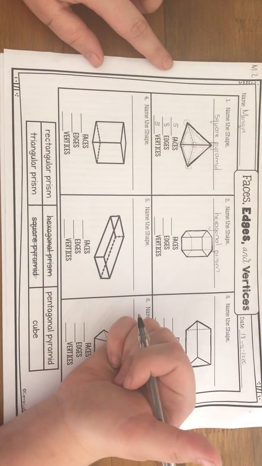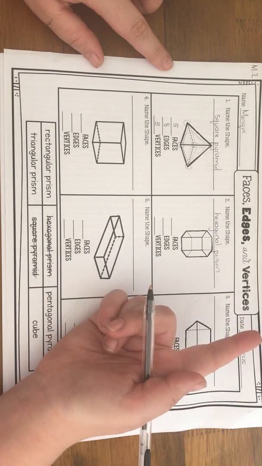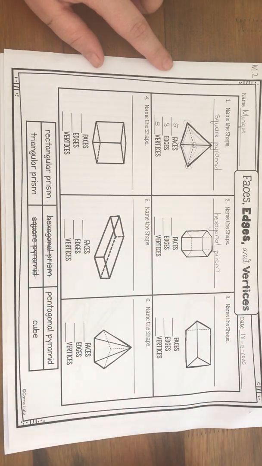Because I know it's a tube, so I know it's a prism, and I know that the bottom has 6 sides, so I know it's a hexagonal prism. Faces. How many faces does this shape have?